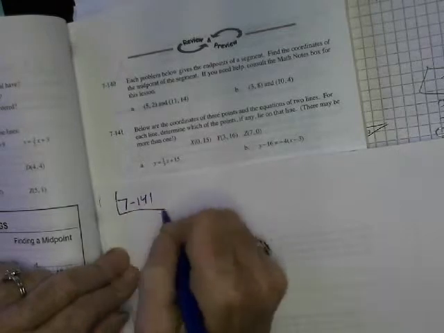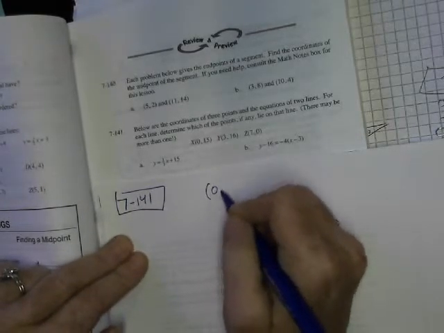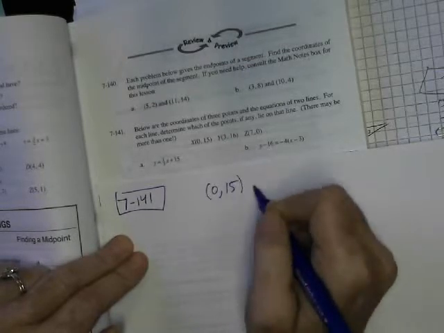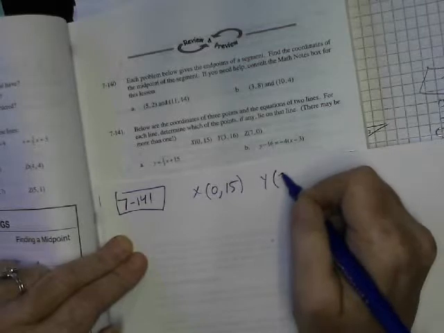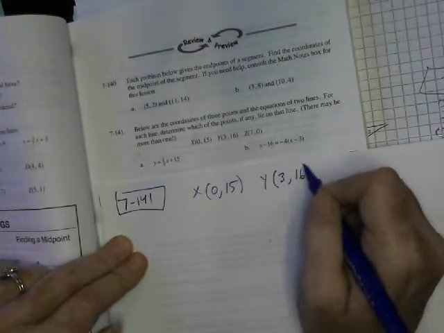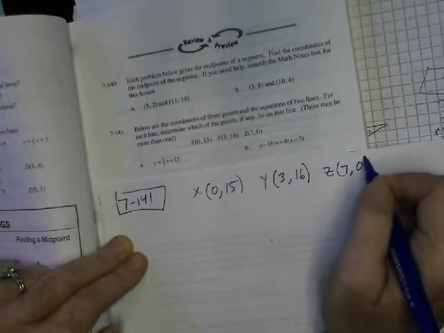Okay, so we're going to do 7-141. Let me write this down. There's a couple different ways you could figure this out. We have 0, 15, that's x. We don't have to graph these, I guess, if we don't want. That's y. And then z, 7, 0.